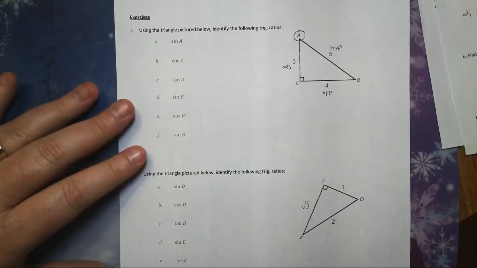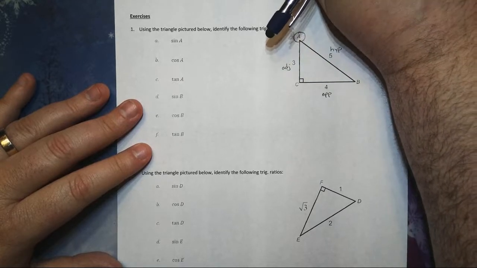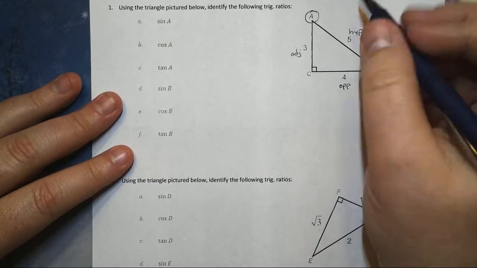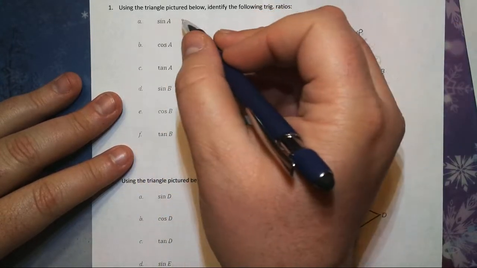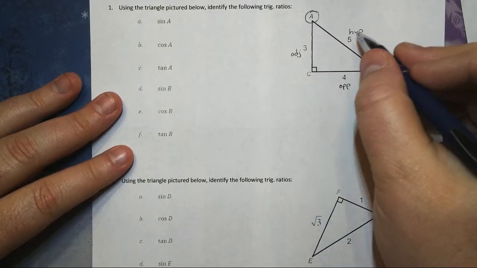All right, just going through the solutions here to the practice questions, in case you wanted to go through it and you weren't sure. Once again, we do from angle A for the first three. So we're doing the opposite side, the adjacent, and then across from the right angle, the hypotenuse.